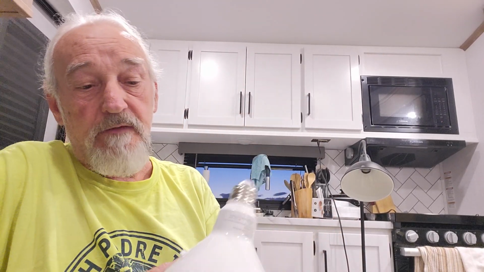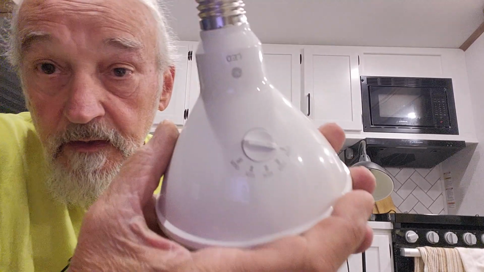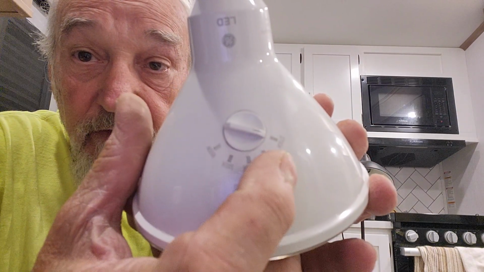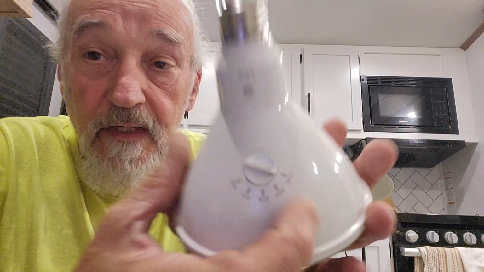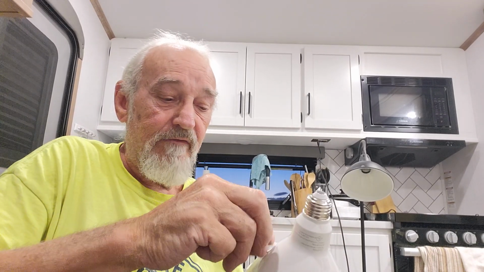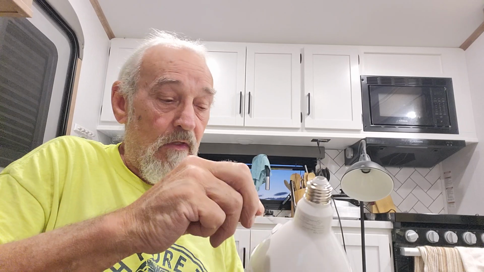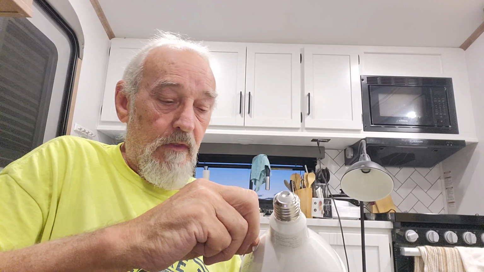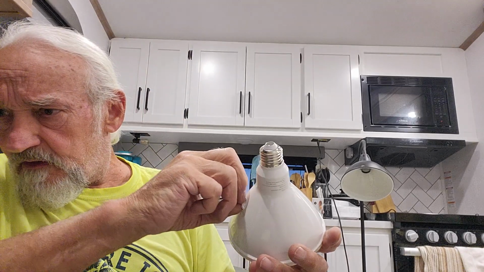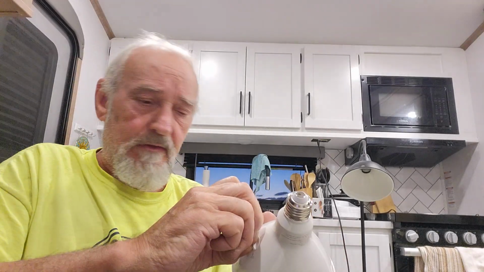Try that with an incandescent light bulb. You'd be burning your hands. Right there's the switch, and right here it's set for 2,700 Kelvin. Now if I just tune this to 3,000 Kelvin, you're not going to notice much difference. So what I'm going to do is switch it all the way to 6,500 Kelvin, which they're calling blue daylight or something. I don't know what they call it.